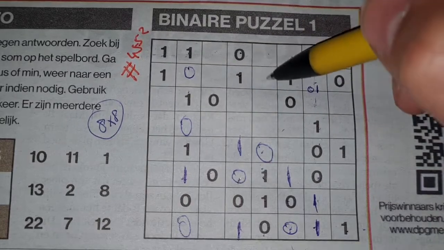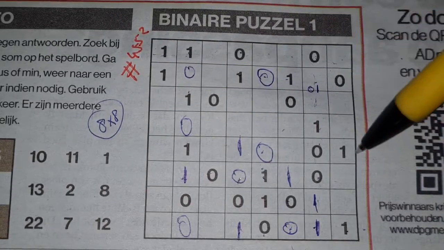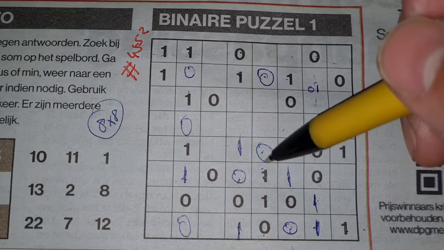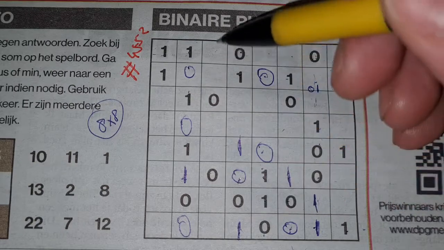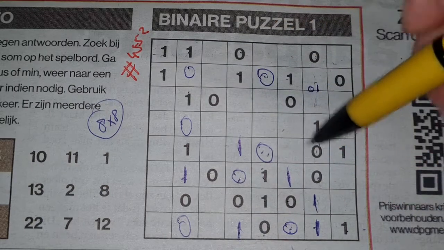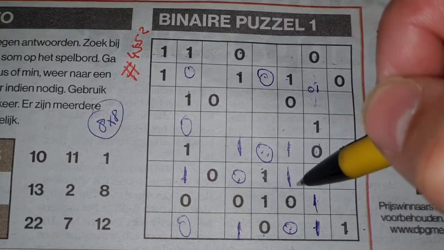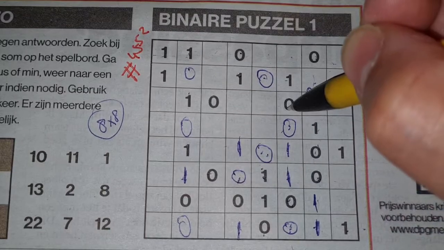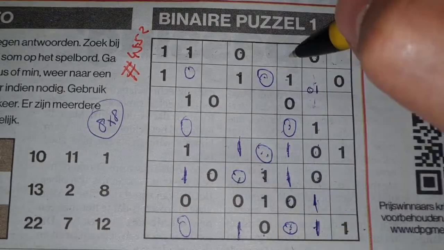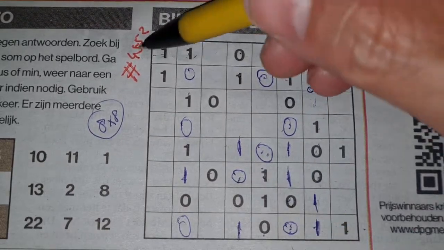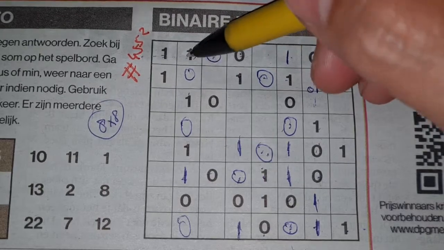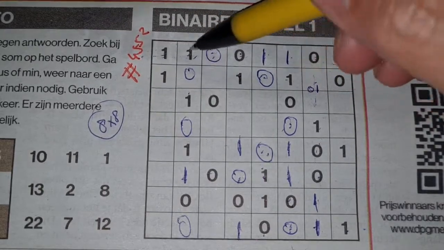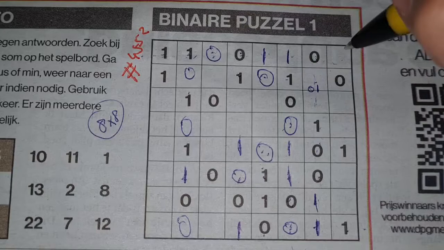Between two ones comes an O. Between two O's comes a 1. Double 1, here no, there no. Four O's we have here, so the rest are ones. Double 1, here no, there no. Double O, here 1, there 1. Four ones we have here, so the rest are O's.